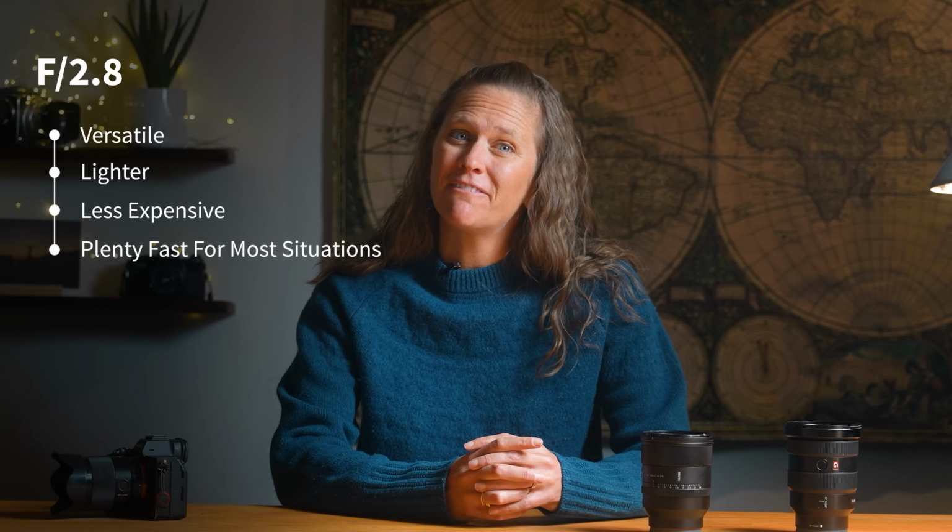f1.4, great for low light, shallow depth of field, dreamy portraits. f2.8, versatile, lighter, less expensive, and often plenty fast enough for most situations. Creativity and vision will always trump gear alone.